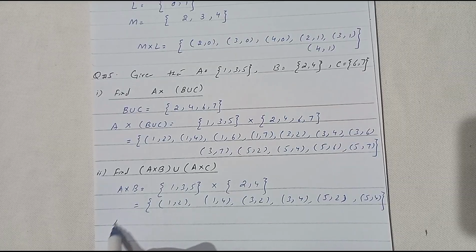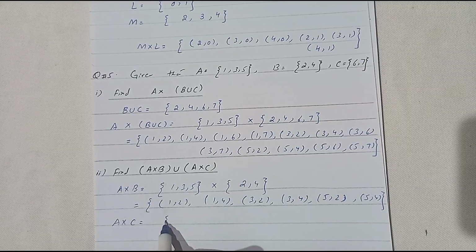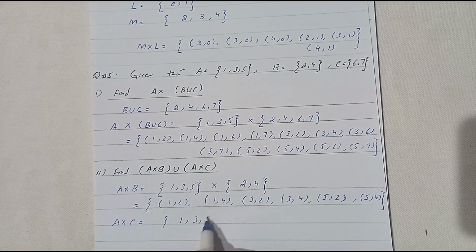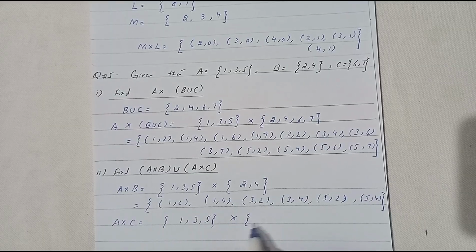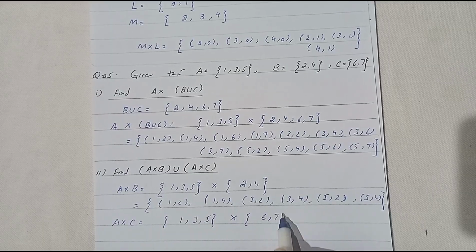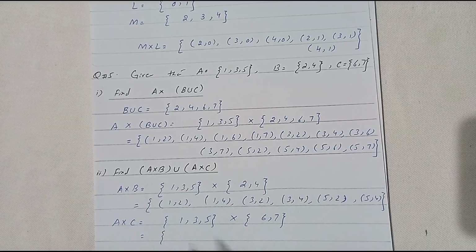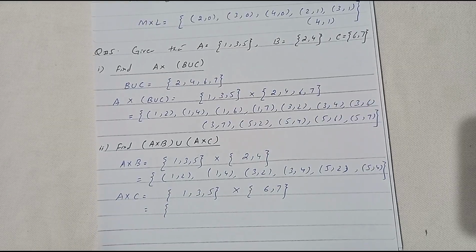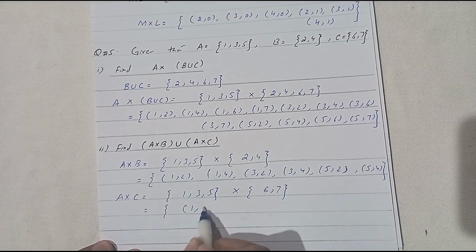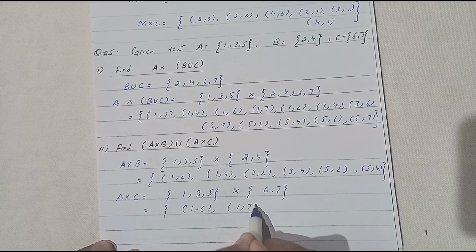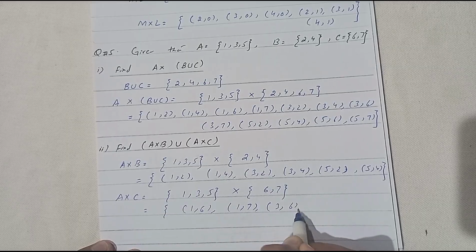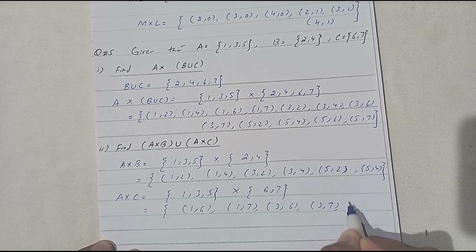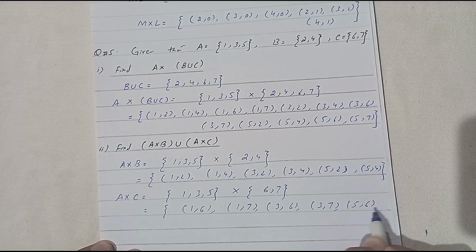The cross product of A cross C equals, write the element of A and C. So this cross product is equal to (1,6), (1,7), (3,6), (3,7), (5,6), and (5,7).